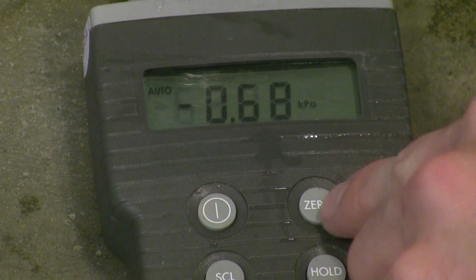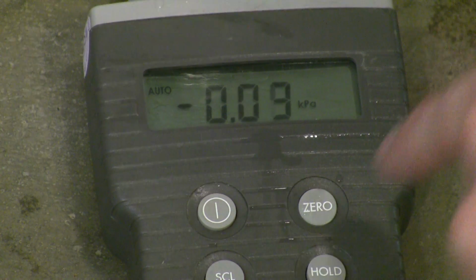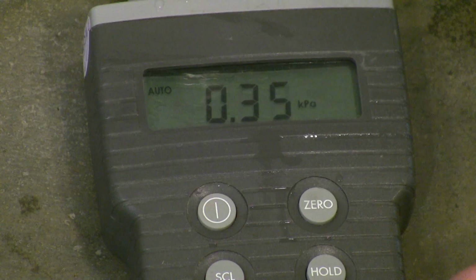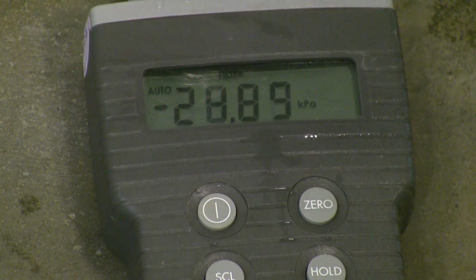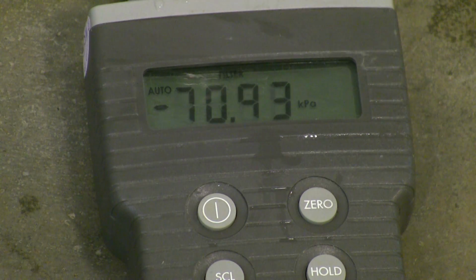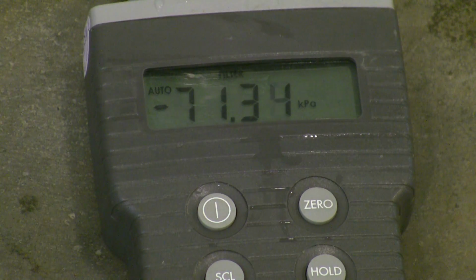Closing the valve just temporarily, 0. It's holding it 0 pretty well. Put it in filter mode, 0. Alright. Now I'm opening up. Now this is one of the cases where it's important for us to note which is the upstream tap and which is the downstream tap. So let me untangle this, and we'll just take a look.